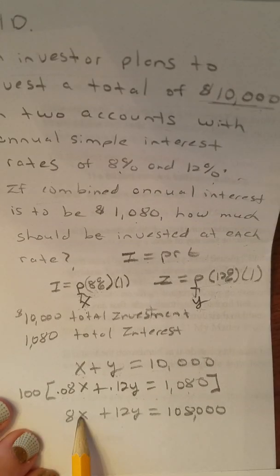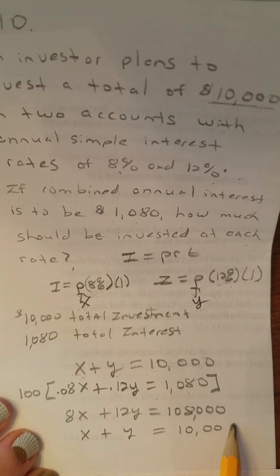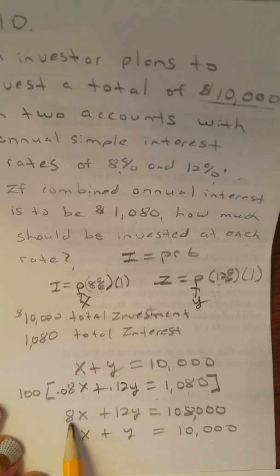So we have this equation. We have this equation. I'm going to bring it down so it's right underneath each other. And I'm going to go ahead and do the addition elimination method. So here, somehow I need to make this 8 a negative to cancel out, or I need to make this a negative 12 to cancel these out.